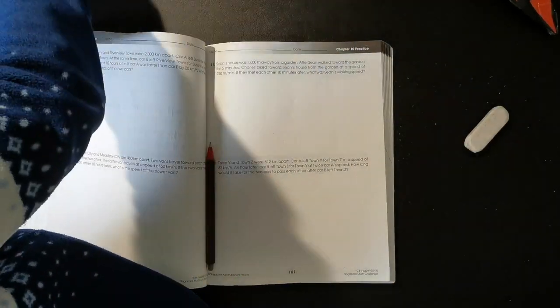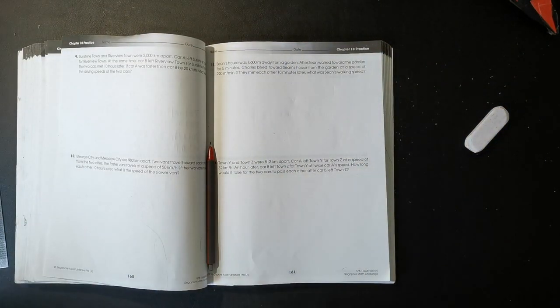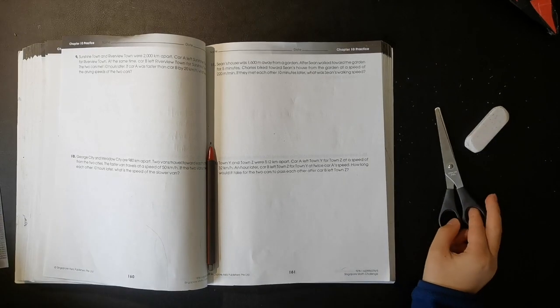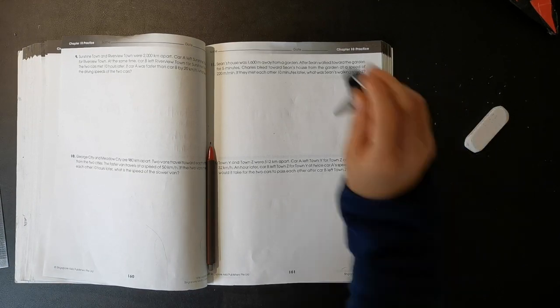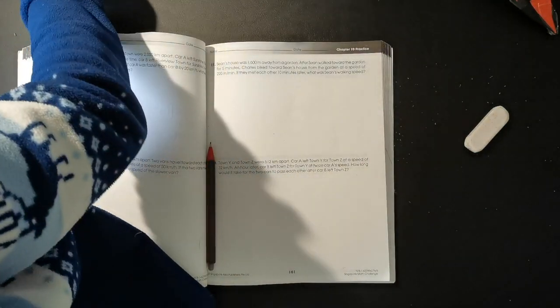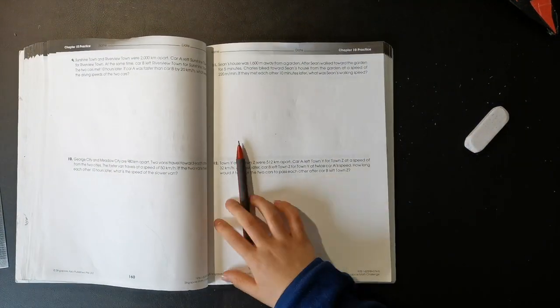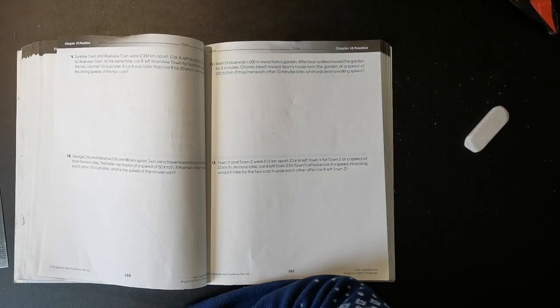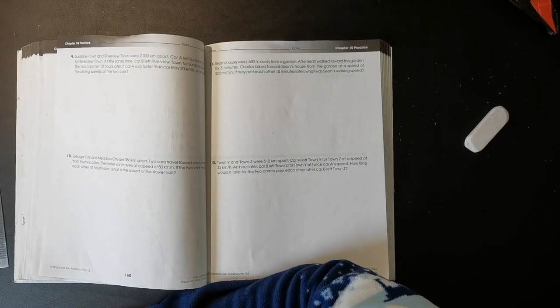Okay, so anyways, back to the subject. I had to cut something off my trousers because it was really long.